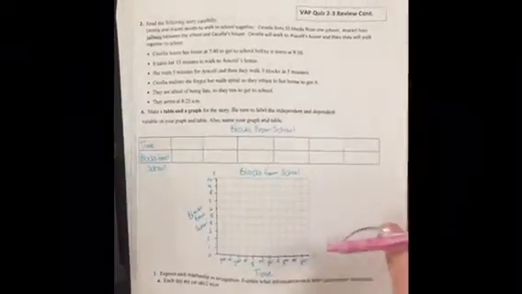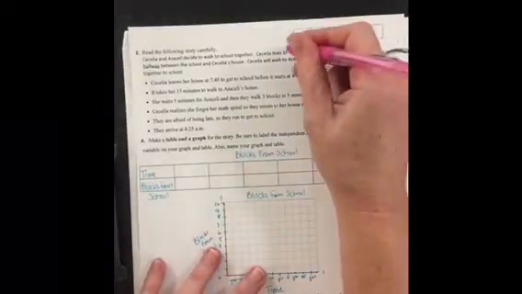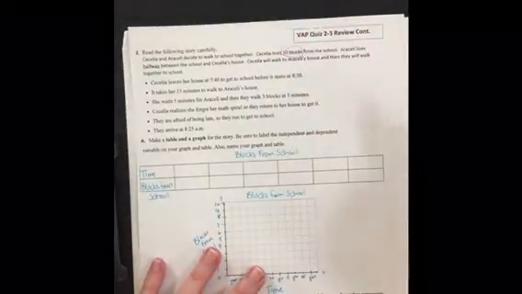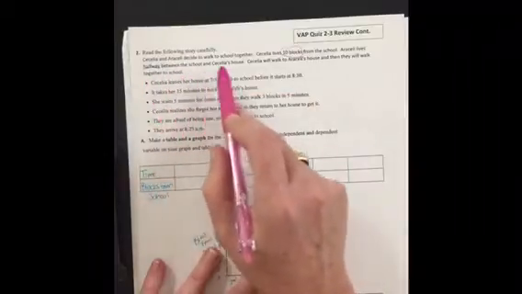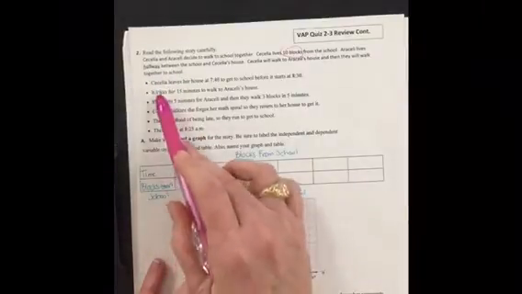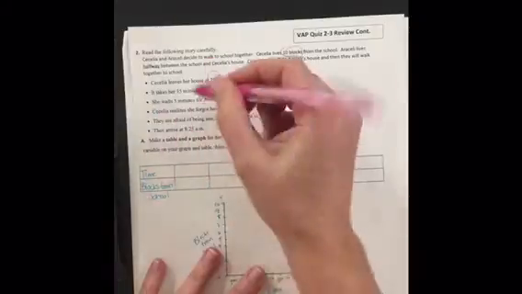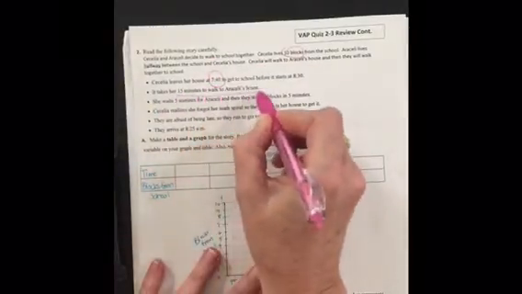Okay, next one. Read the following story carefully. Cecilia and Araceli decide to walk to school together. Cecilia lives 10 blocks from school. Araceli lives halfway between the school and Cecilia's house. Cecilia will walk to Araceli's house and then they will walk to school together. Cecilia leaves her house at 7:40 a.m. It takes her 15 minutes to walk to Araceli's house.